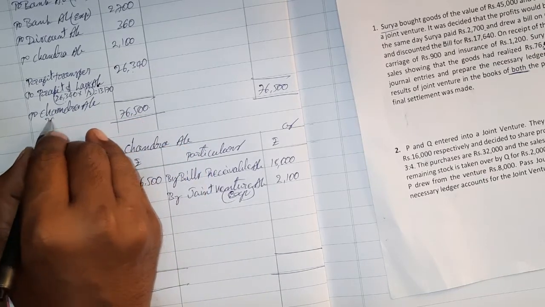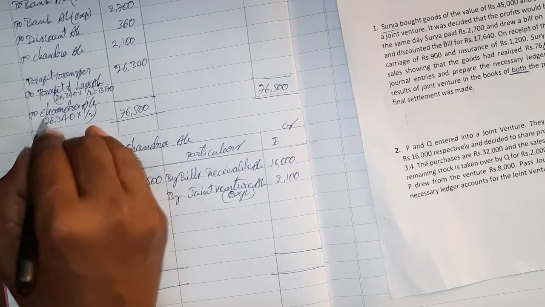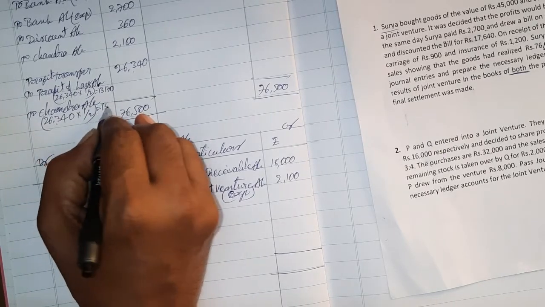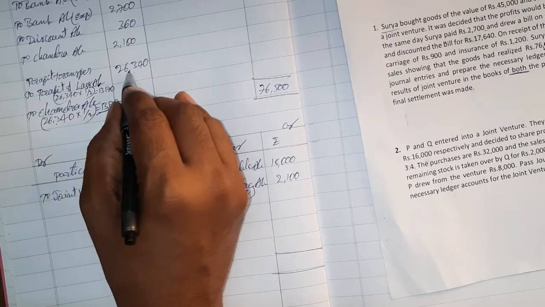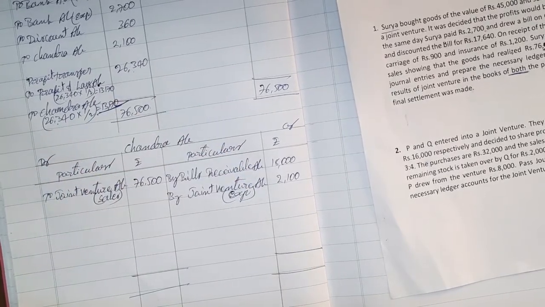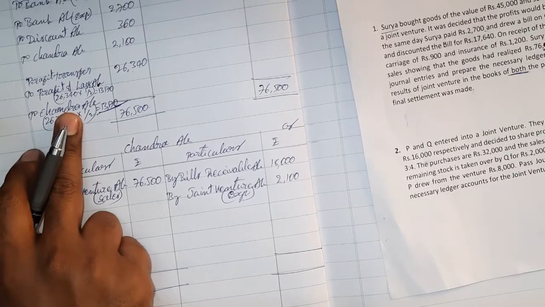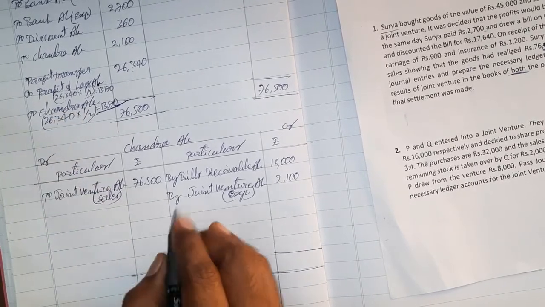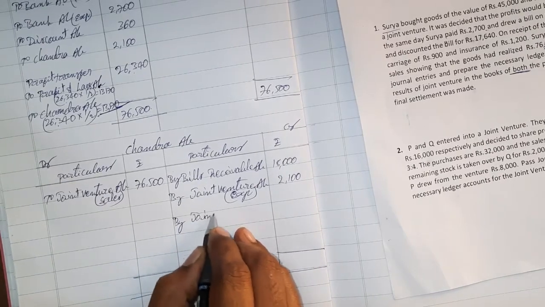The calculation is 26,340 into 1/2, which is equal to 13,170. If you add these two amounts, then it is 26,340 rupees. So whatever Chandra's profit is, you should credit it to Chandra account.